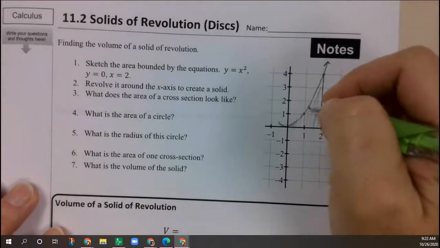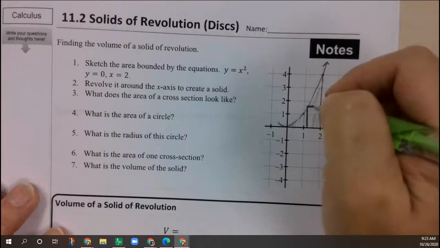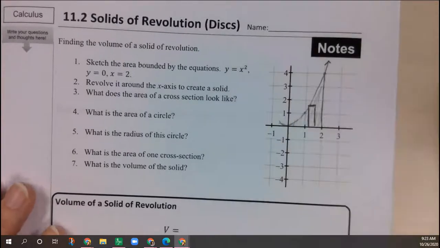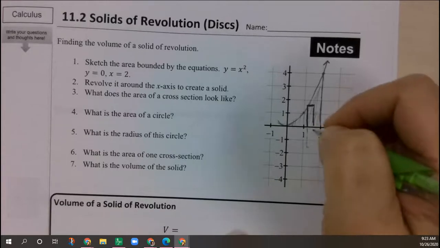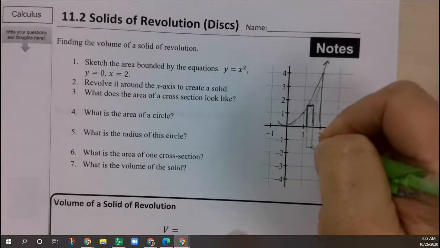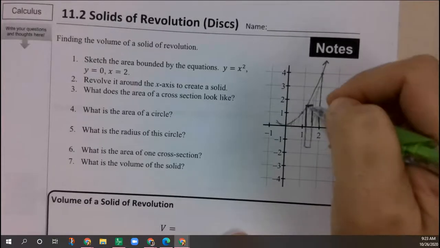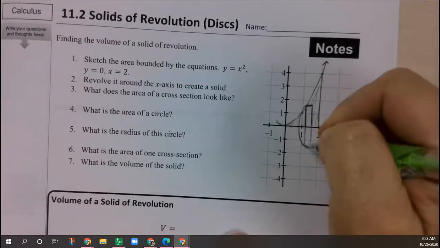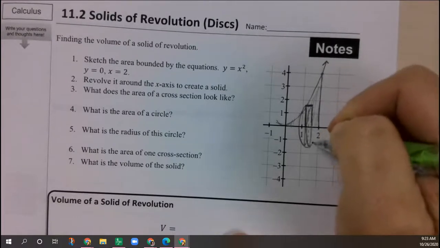First thing I'm going to do is show you this rectangle idea that I'm talking about. If I draw in a rectangle like that, which we might use for a Riemann sum, the best way to start drawing these is to do a reflection, which I've tried to do there, and then make a rounded edge here.